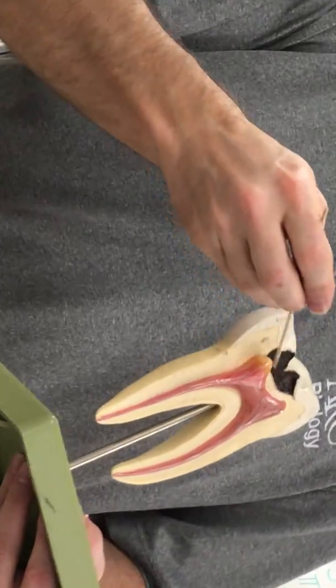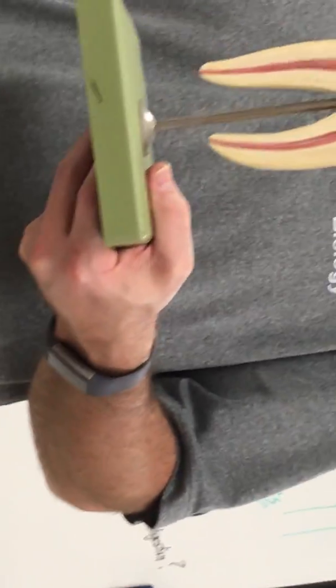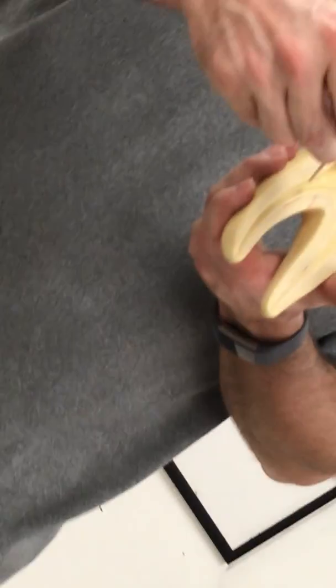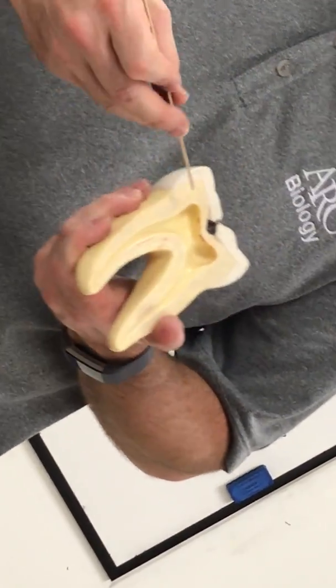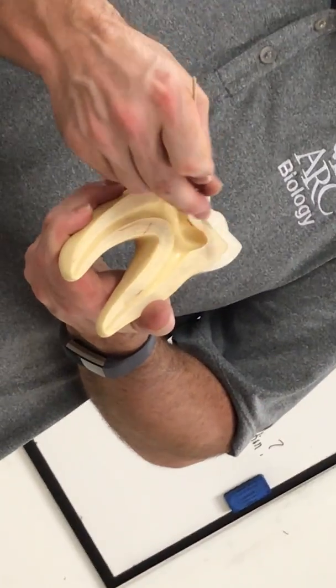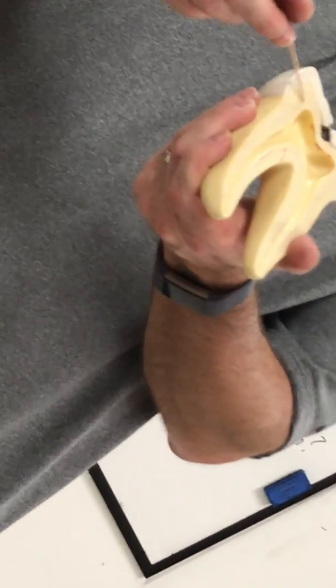The pink stuff, the ligament? Oh, pulp. So the space containing the pulp, cavity. And then down here, root canal. This stuff, it's got a ridge to it. Dentin, a bunch of little dentin tubules.